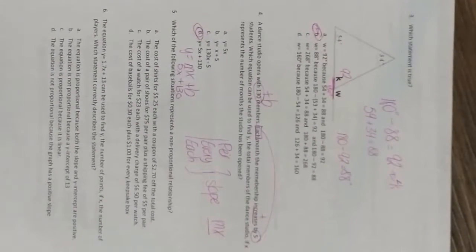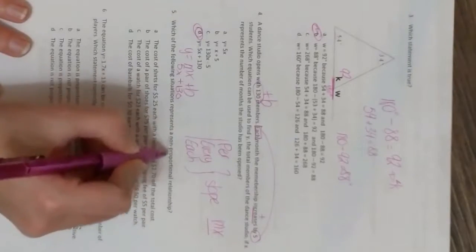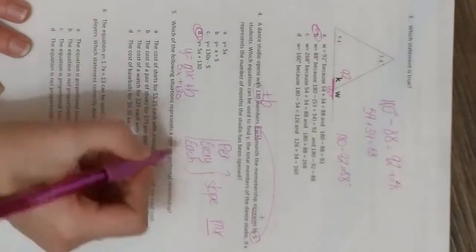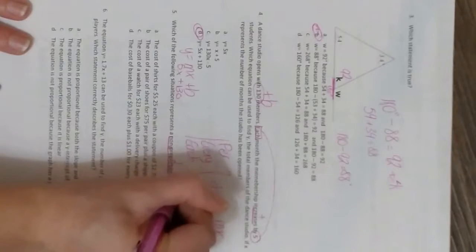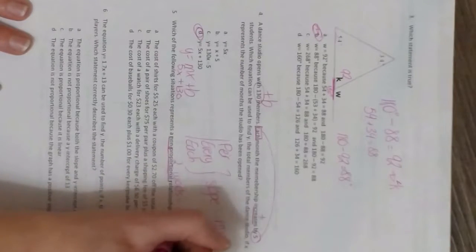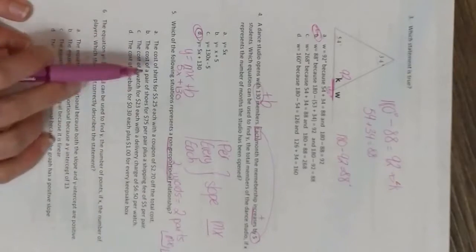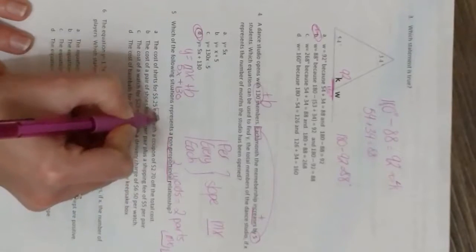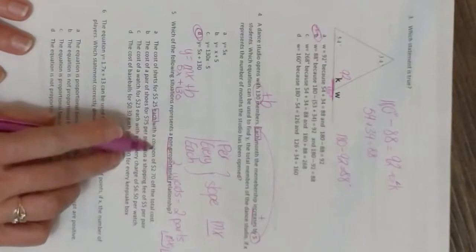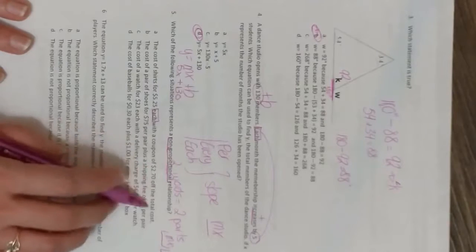All right, question 5. Which one of the following situations represents a non-proportional relationship? So I already know non-proportional, two words. So that means that we have two parts, which means I'm going to have an mx and a plus b. These are my two parts. So let's go through these. The cost of a shirt for $5.25 each, with a coupon of $2.70 off the total cost.